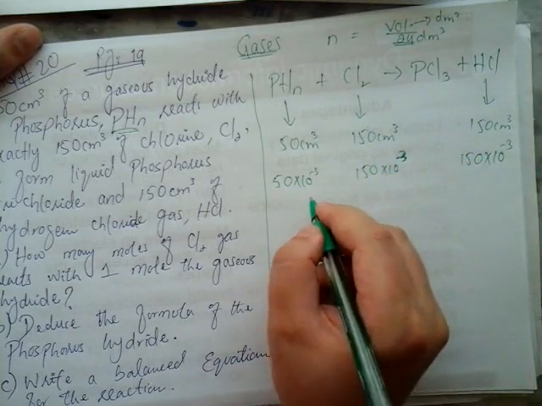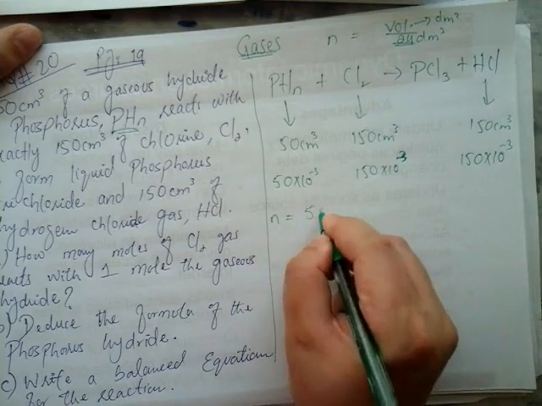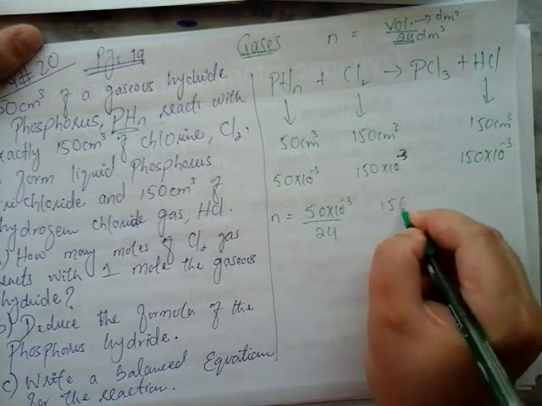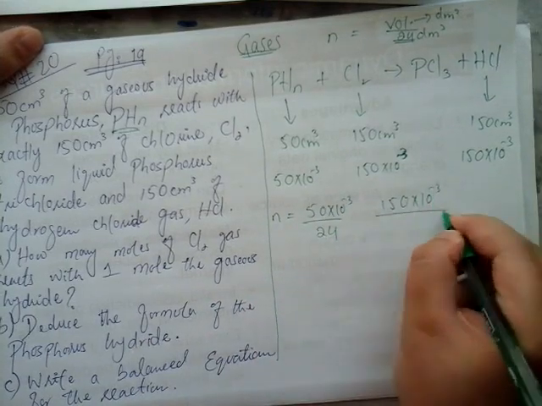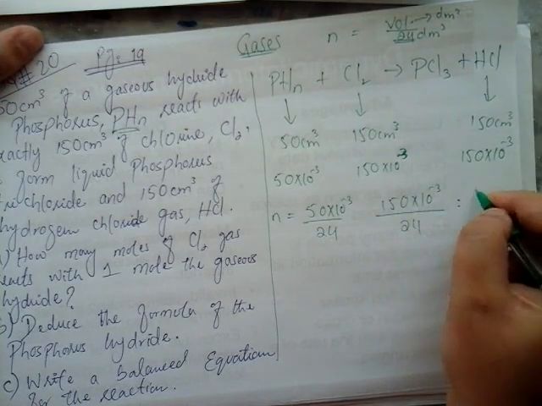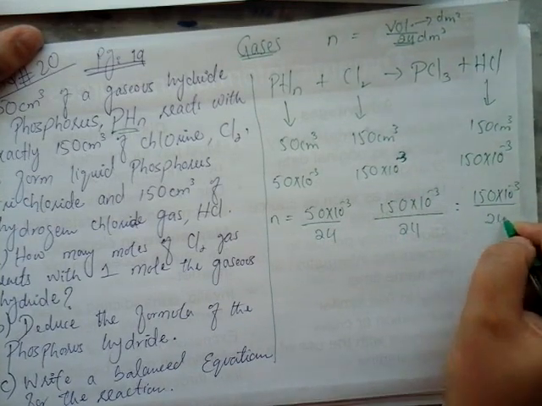So after that, for the number of moles, we have to divide 50 into 10 raised to power minus 3 by 24, 150 into 10 raised to power minus 3 by 24, and the same 150 into 10 raised to power minus 3 by 24.